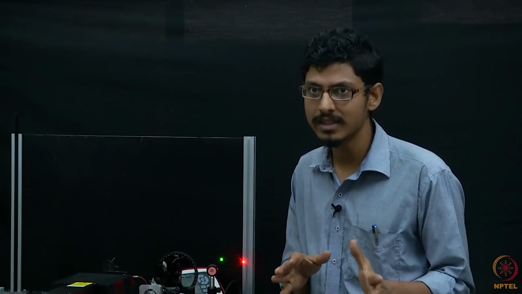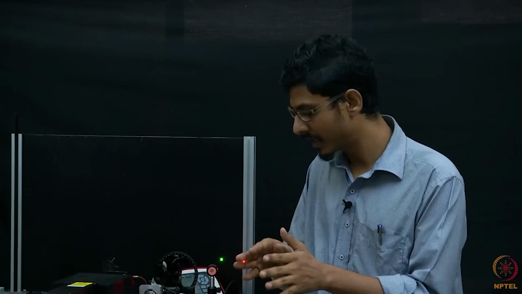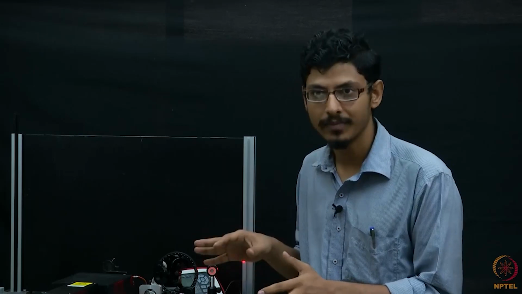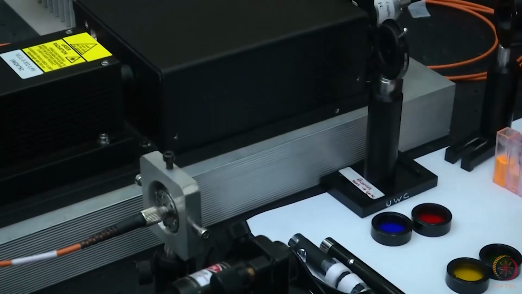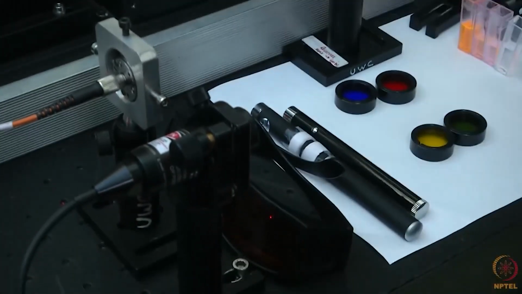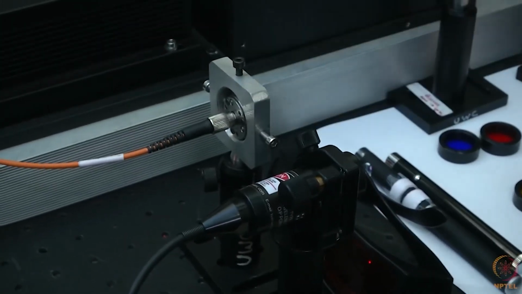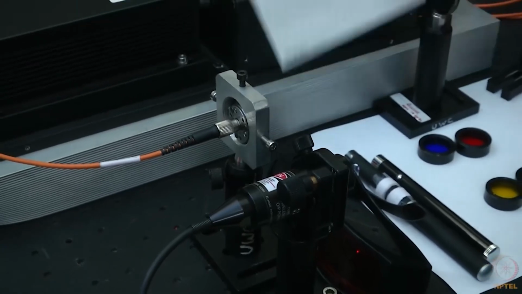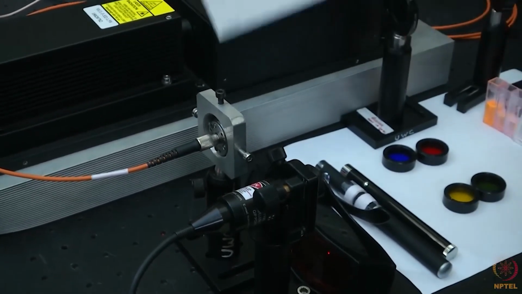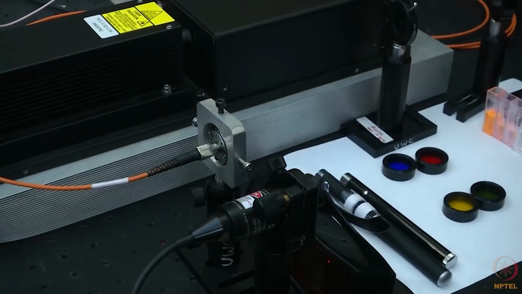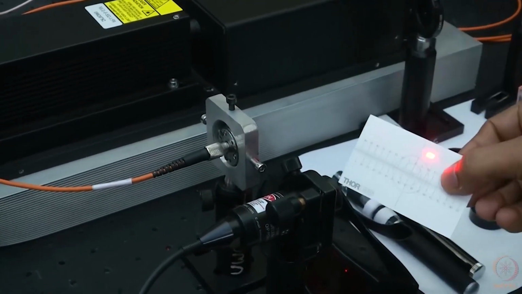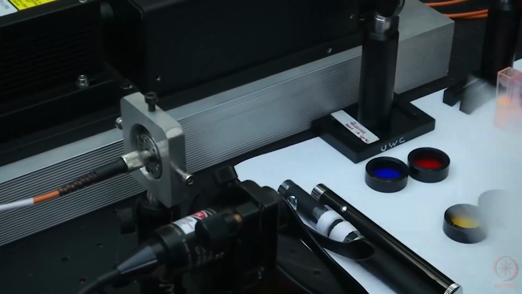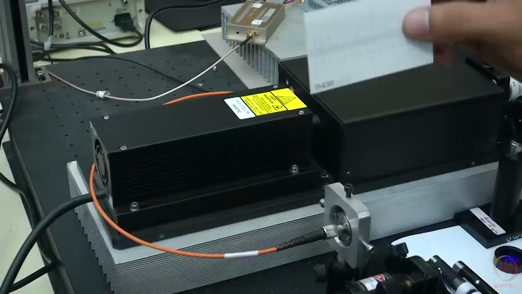I'll start this lab experiment by explaining all the components that are needed for this experiment. You can see that on this optical breadboard I have 2 laser sources. This one is 650 nanometer, a red laser source, and this is 532 nanometer, a green laser source. Both are diode lasers.